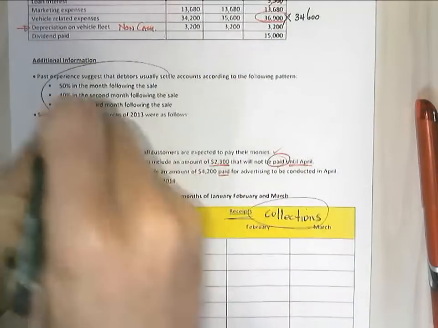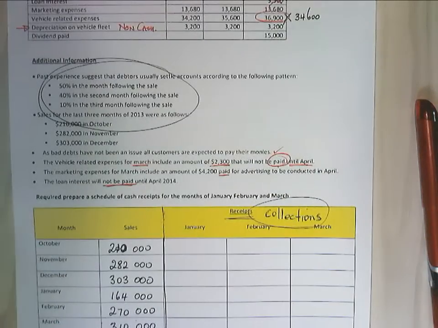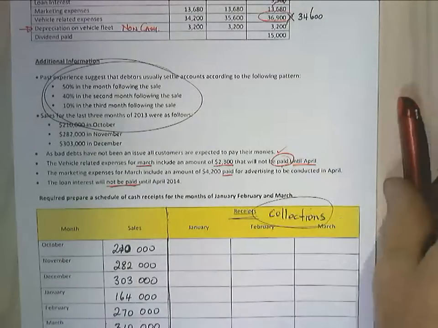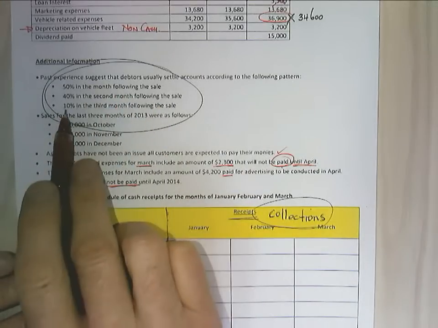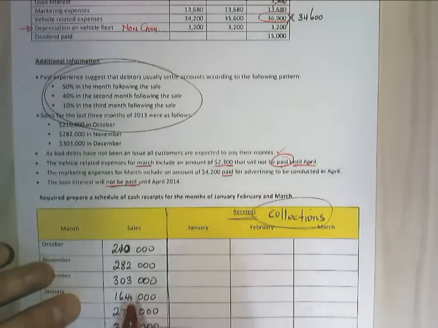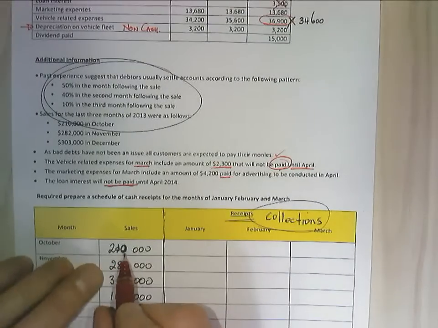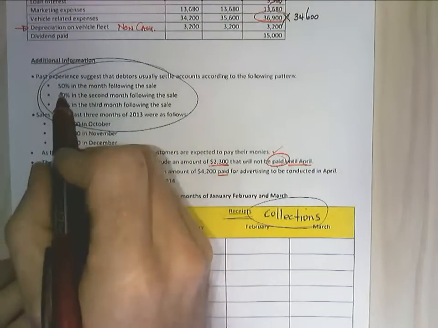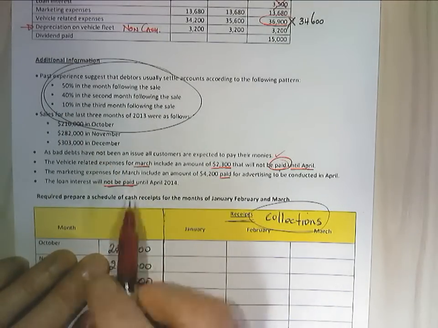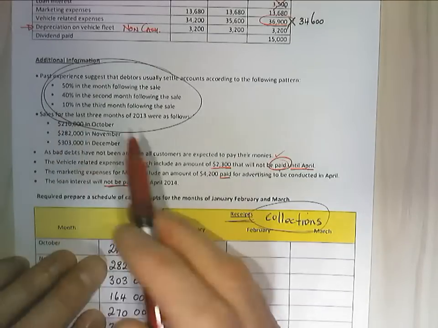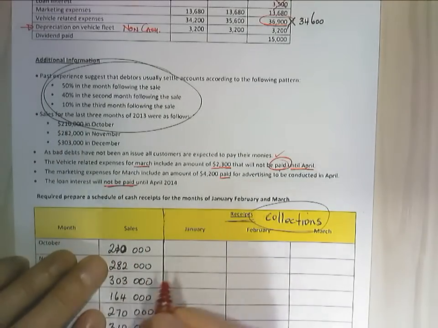Now they gave us this piece of information up here that said what my sales and my collections were. Okay? So now in a different colour pen, I'm going to say, okay, 50% is in the month of sale, 40% in the second month following sale, and 10% in the third month of sale. So if I look at my October sales, it's saying that 50% of my October sales I'll collect next month, which will be November. 40% of my October sales I'll collect 2 months later, which will be December. And 10% of my October sales I'll collect 3 months later, which will be January.